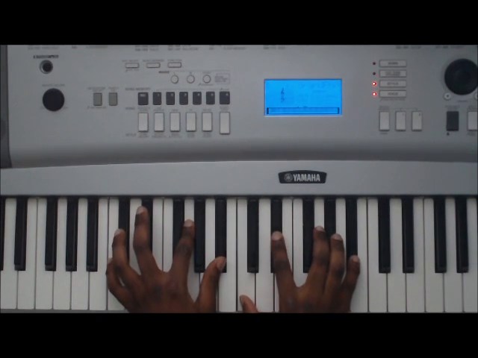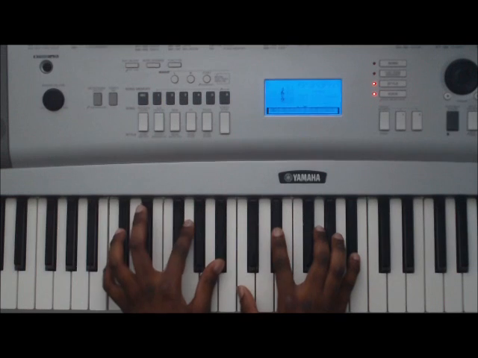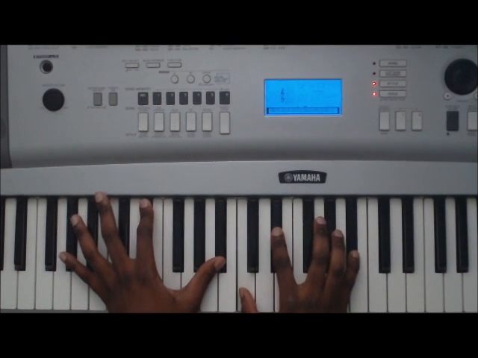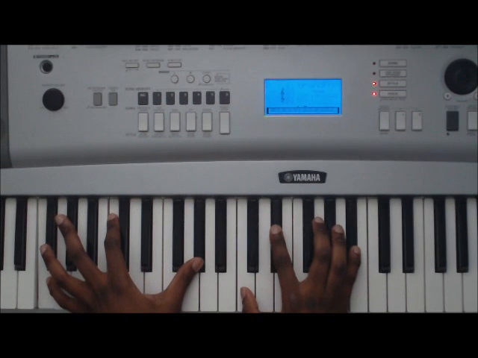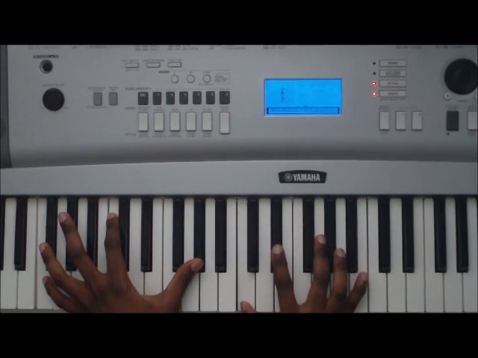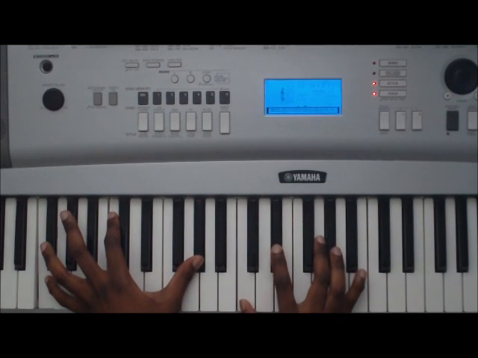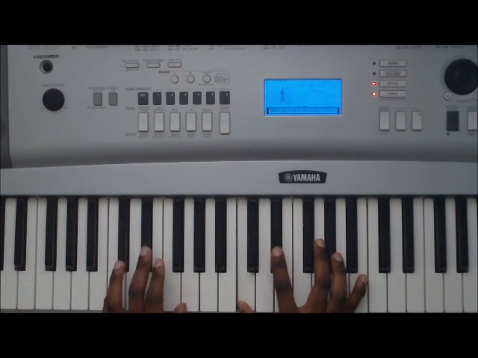So you have the C minor 7th, and you have the F minor right here, which is going to play a crucial part. I'm sorry, right here, the F minor sus2, and then we're going into, again, the C minor.